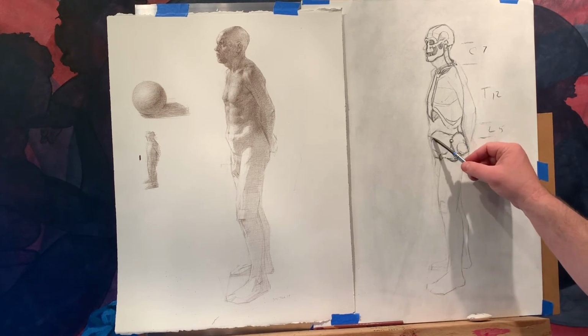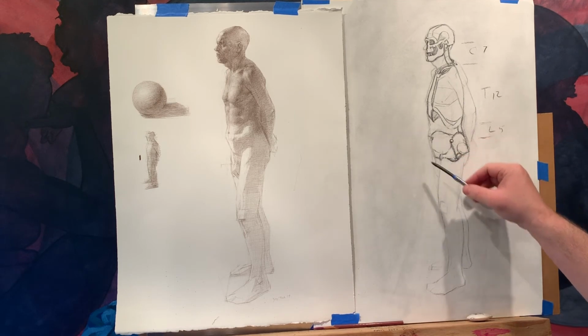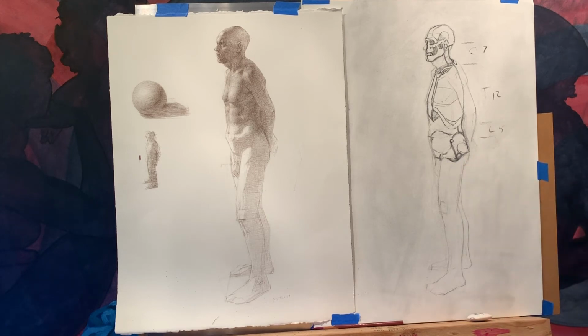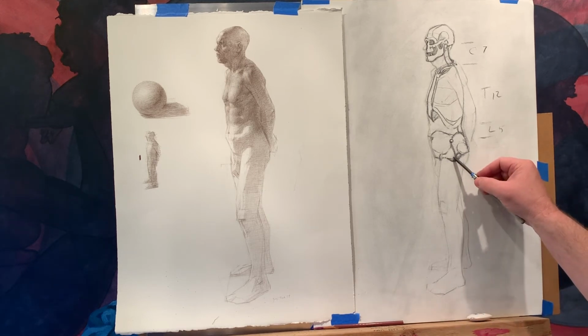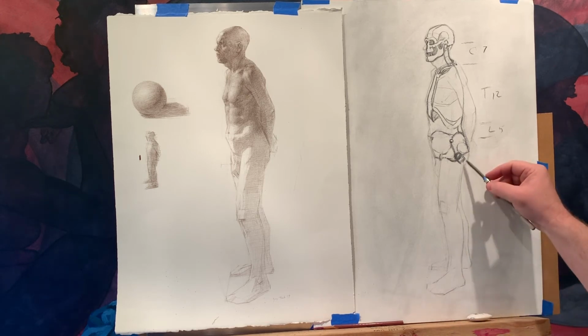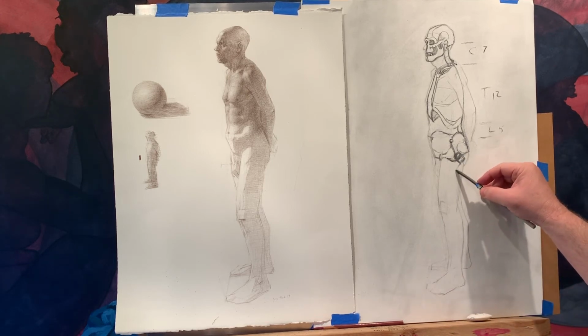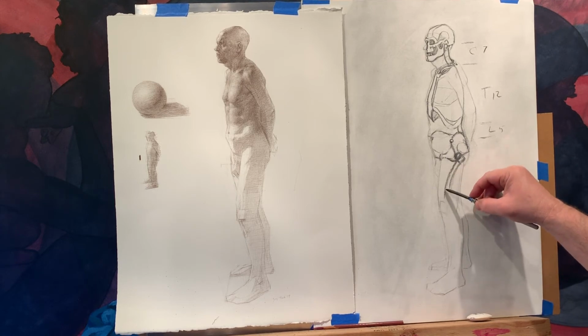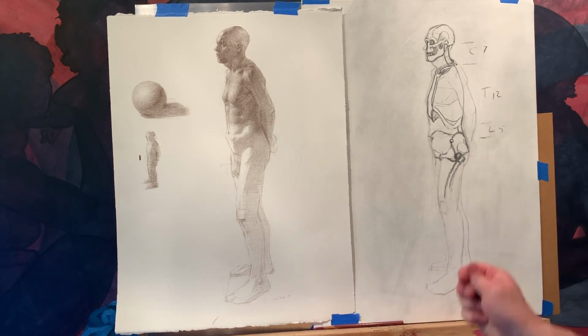From there, if we go to the greater trochanter, the femur is the bone of the thigh. In this case, it's kind of coming straight out at us. So there's a ball, and then a piece that sticks out from it becomes kind of your hip joint. And then the femur follows this.